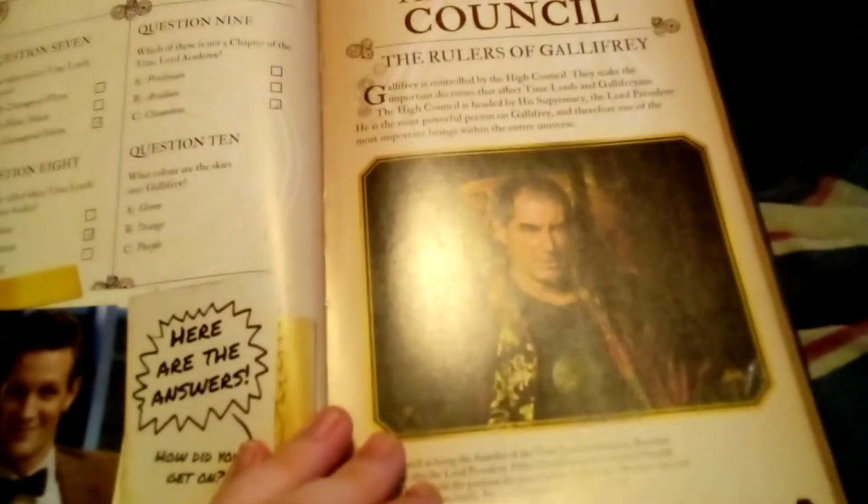Oh, sorry. 5C, 6B, 7C, 8B, 9C, 10B. And the numbers mean the number of the question, and the letters mean the answers to the quiz.